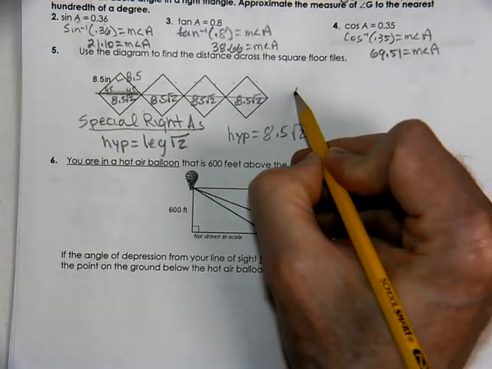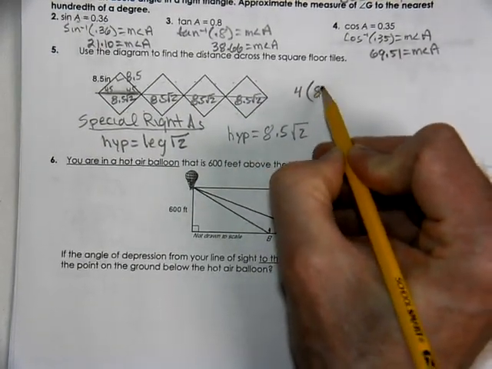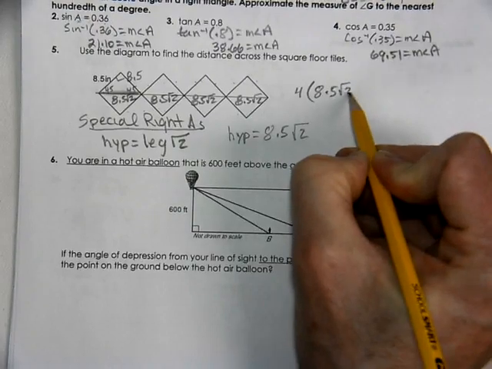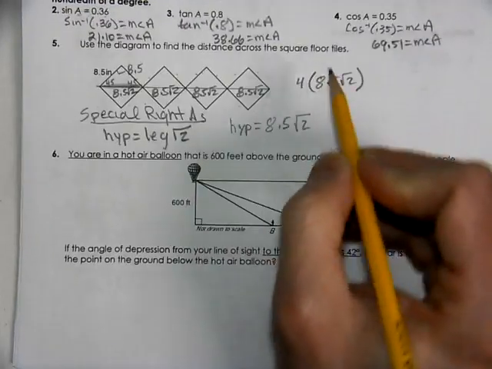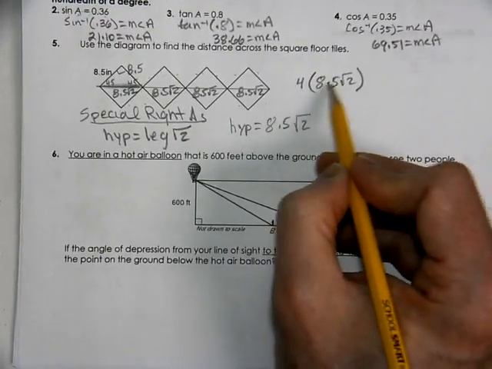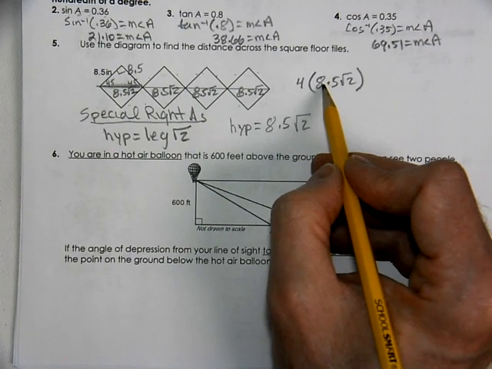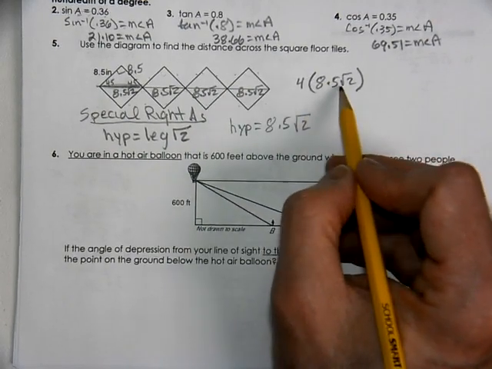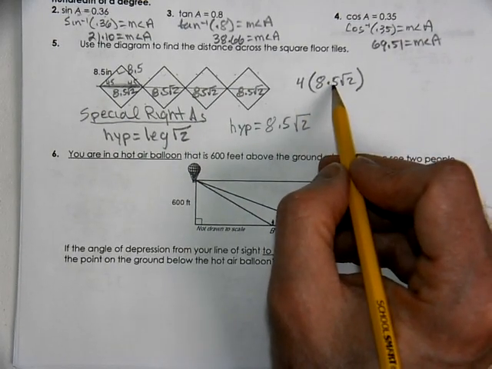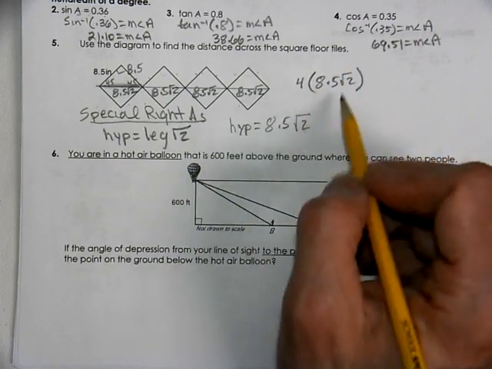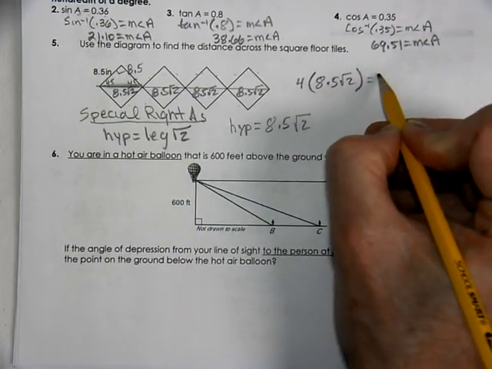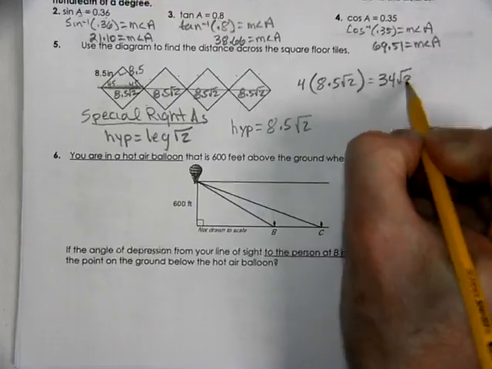So we're going to have 4 times 8.5 root 2. I know that 2 times 8.5, 2 times 8 is 16, and another half and half gives me 17. And do that another 2 times. That's going to give me 34 root 2.